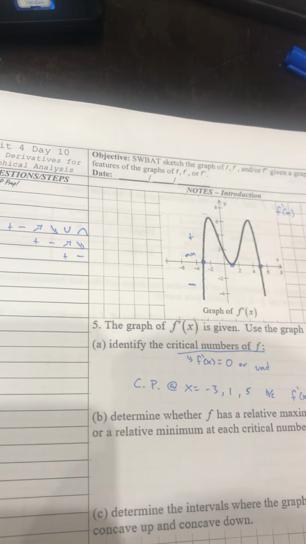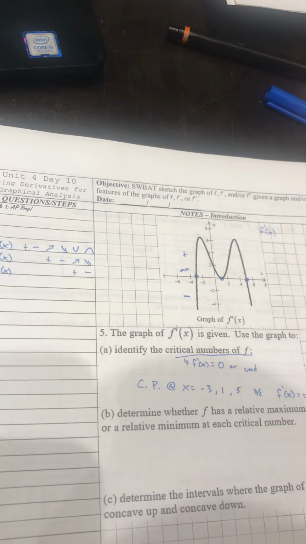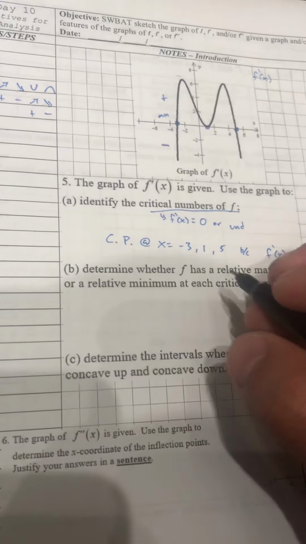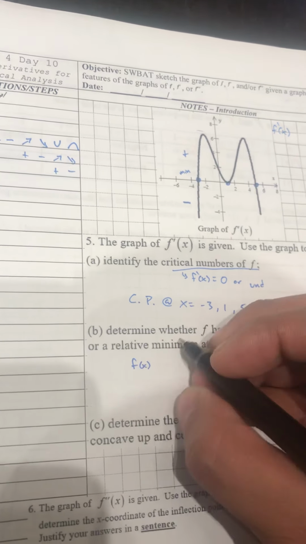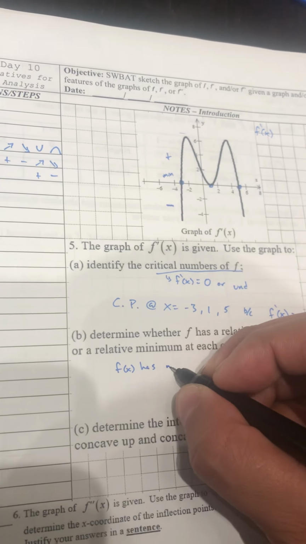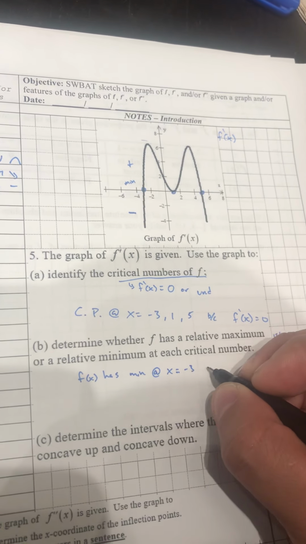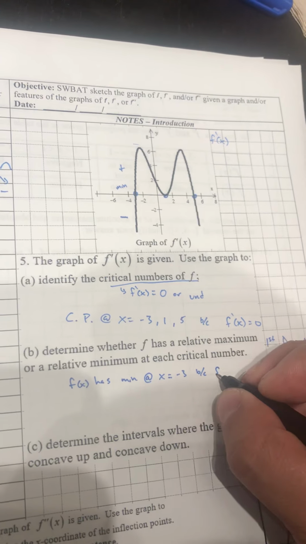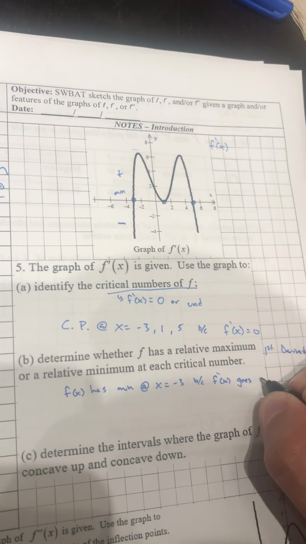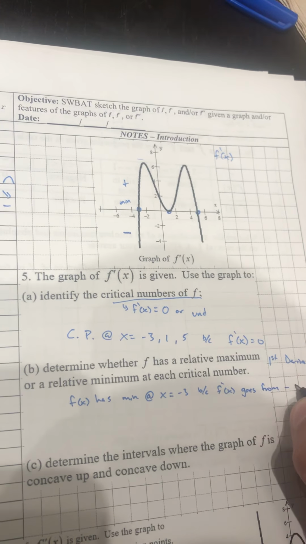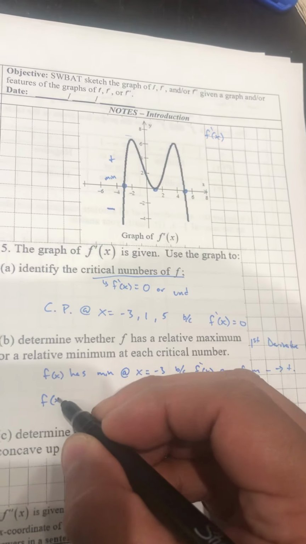Negative to positive, min. So f of x has a min at x equals negative 3 because f prime of x goes from negative to positive. Done.